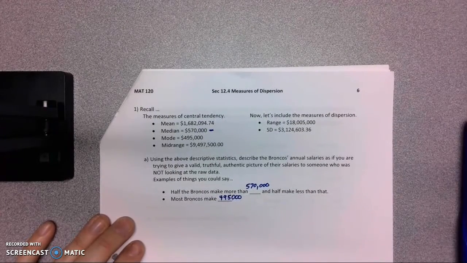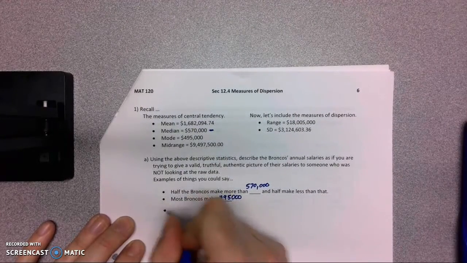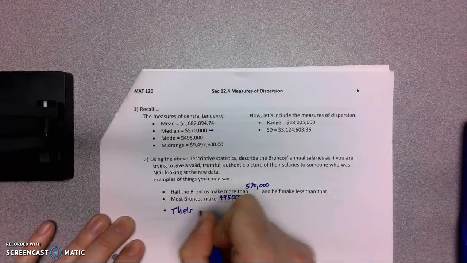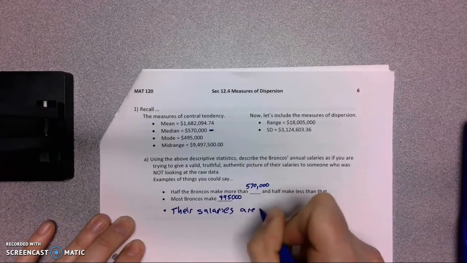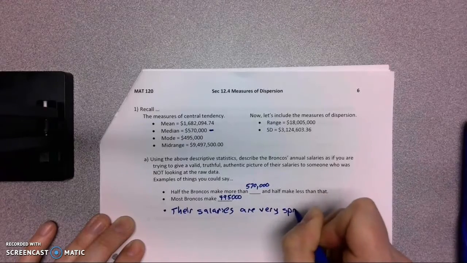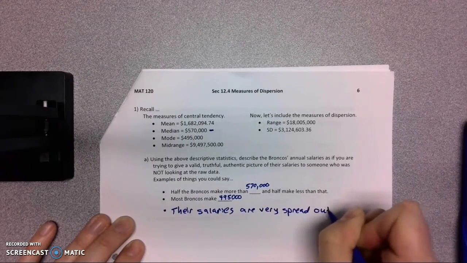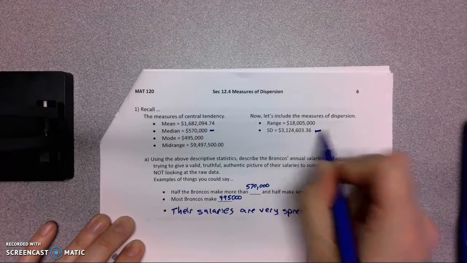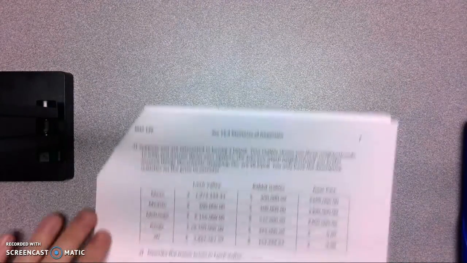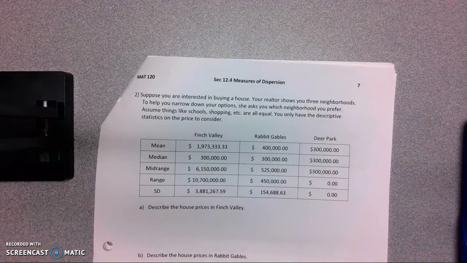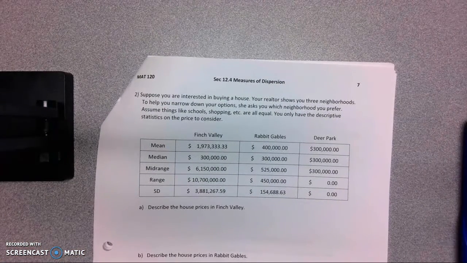Okay. And then we could say their salaries are very spread out because that standard deviation is really large. Okay, so take a moment, read over the question, and check out that table.